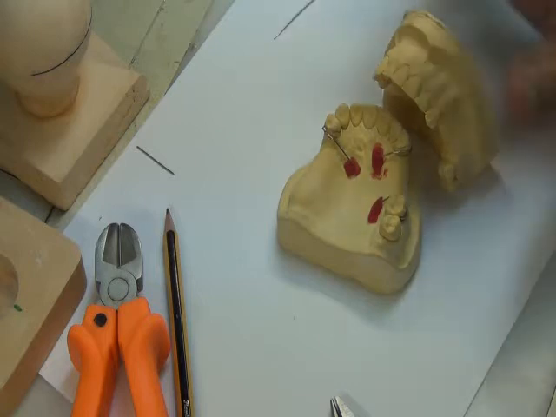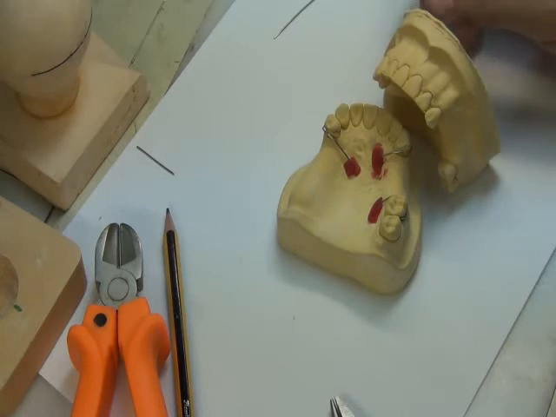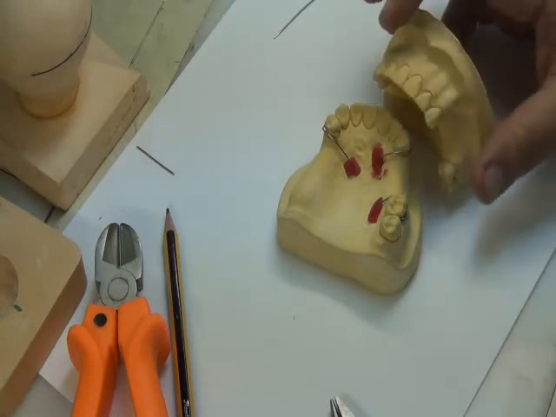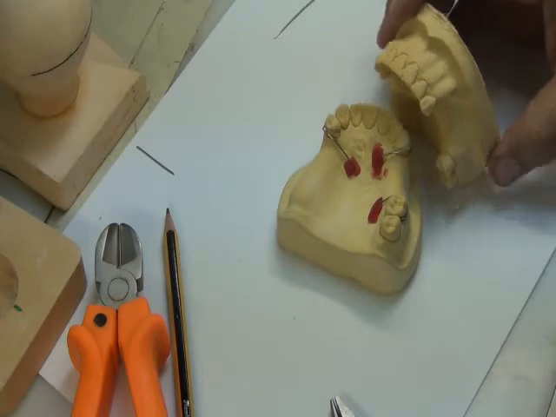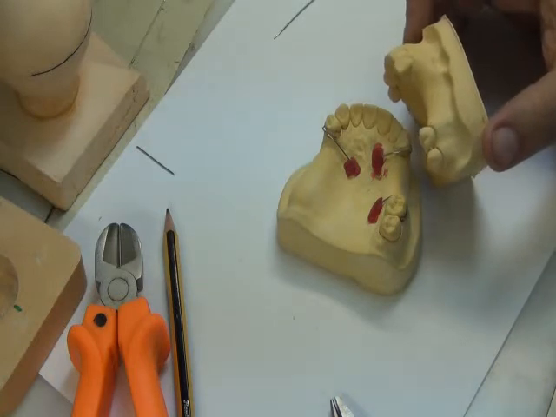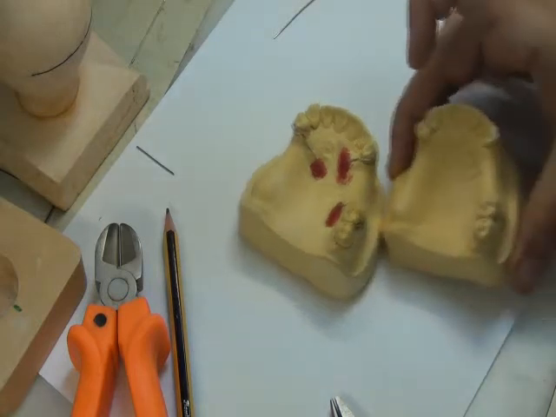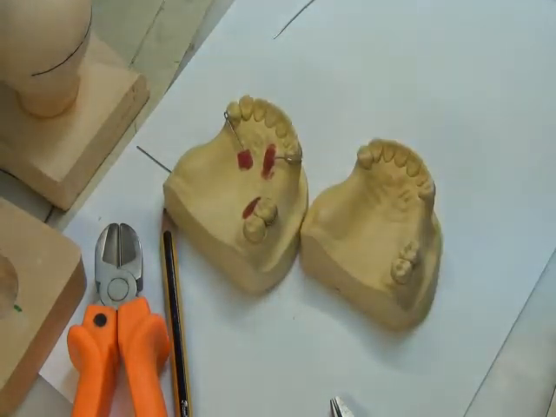The form, we take it from the cast or from the patient's mouth. We can do it both ways. But the shade, for example, I could not take it from the cast, because the cast is made out of stone with different colors. Then we are left with size.